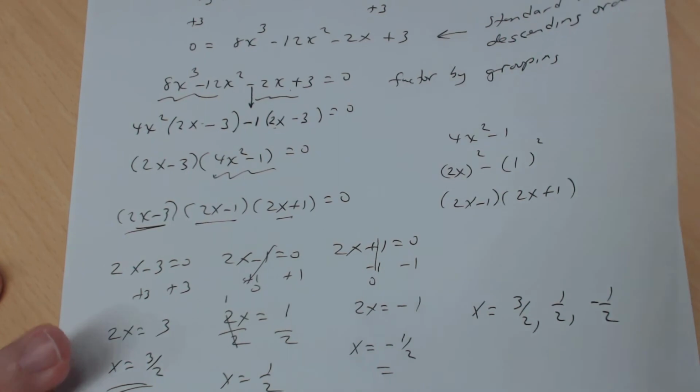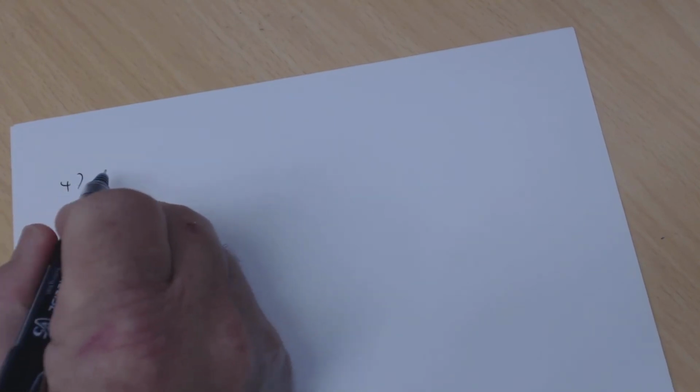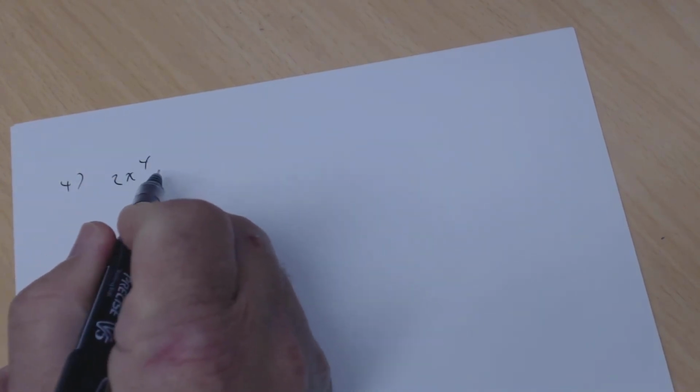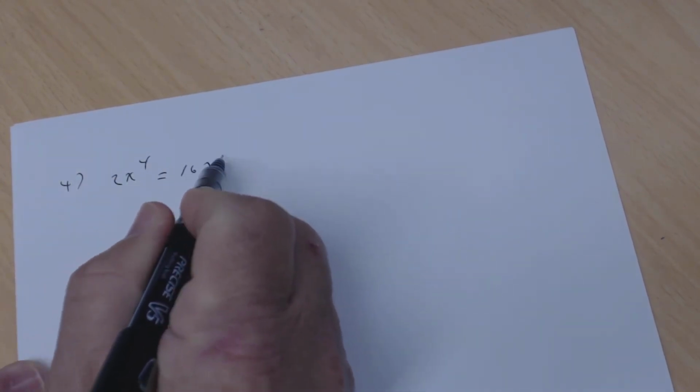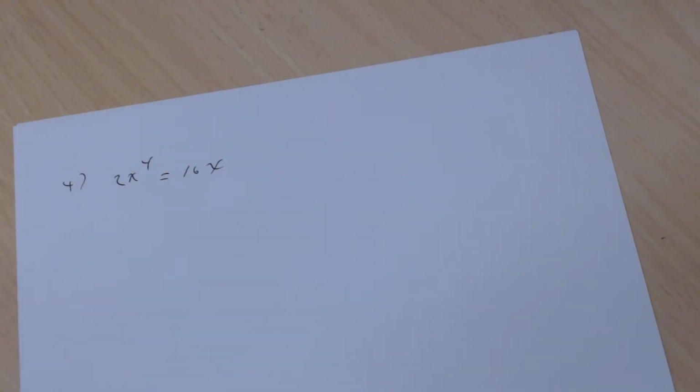All right, number 4. Suppose we had 2x to the 4th equal 16x. So 2x to the 4th equal 16x.